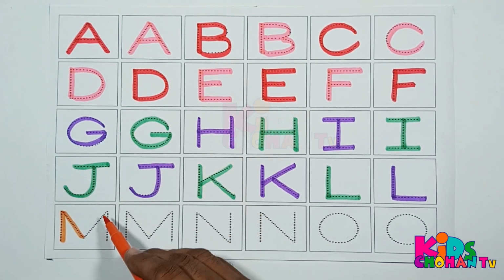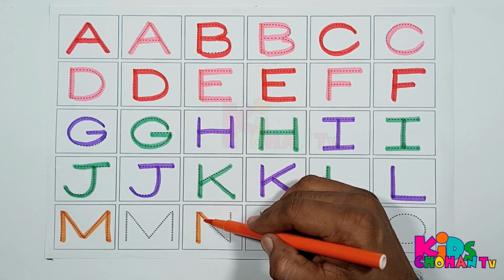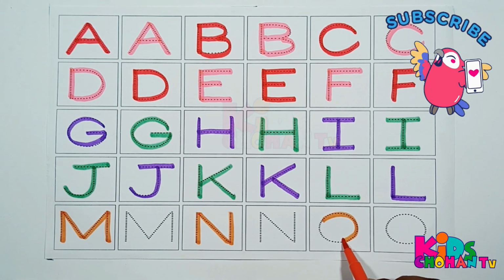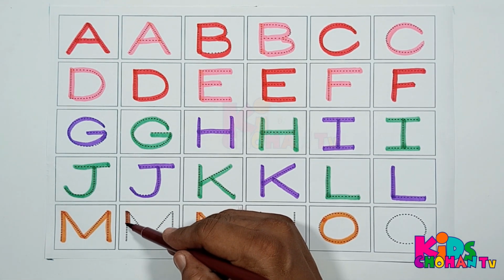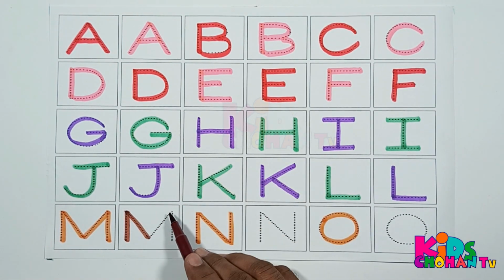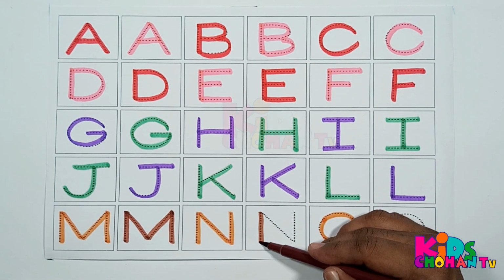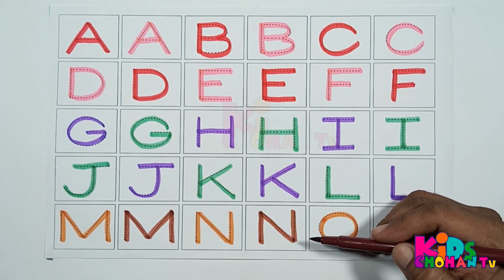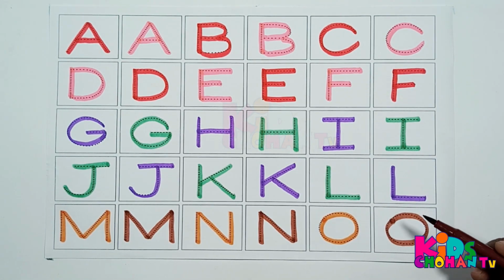Kids, we are tracing letter M. Now kids, we are tracing letter N. This is letter O. Kids, this is letter M. M for monkey. Now kids, this is letter N. N for nest. This is letter O. O for octopus.